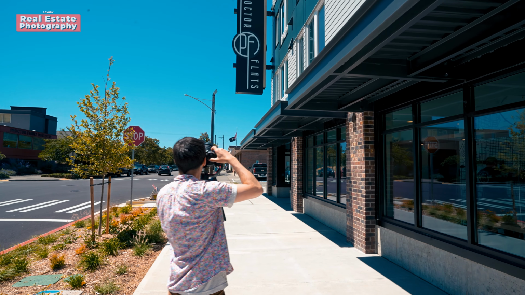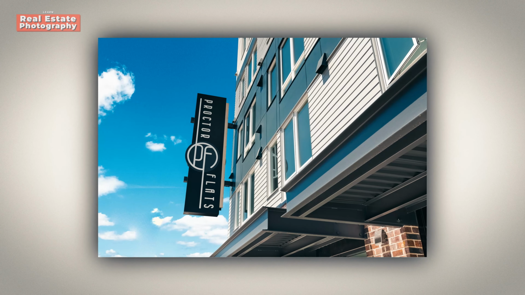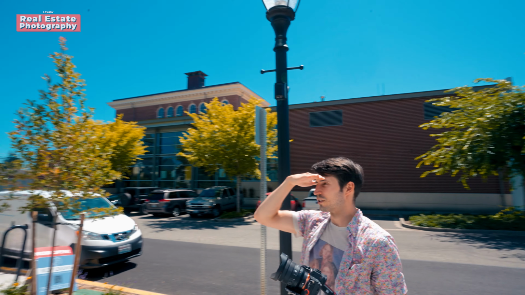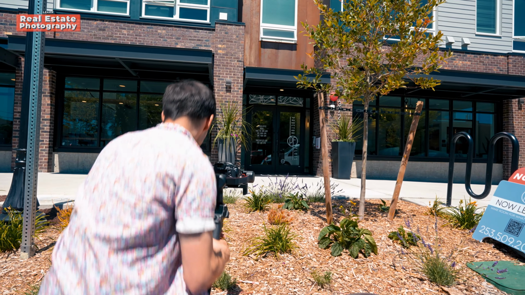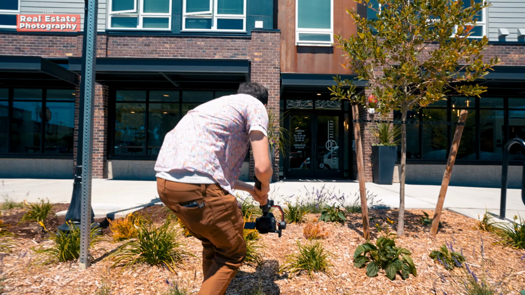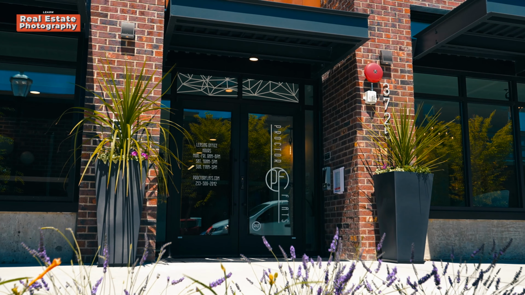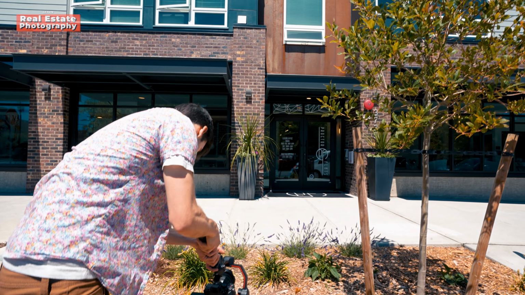Gorgeous. Capture a photo from about the same angle. Maybe get a couple different versions of that shot. I'm gonna get some shots of the front entrance here. So what I'm gonna do, pop out the LCD screen, get nice and low, and then I can kind of push in like this. Lift and rise. Bam, gorgeous.